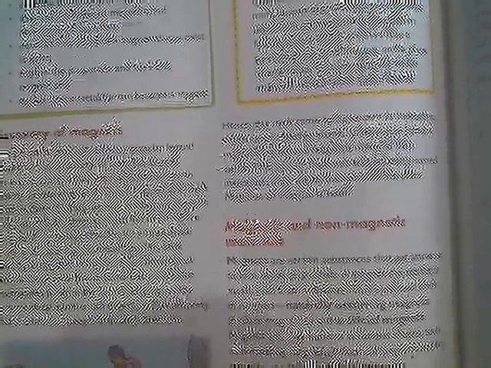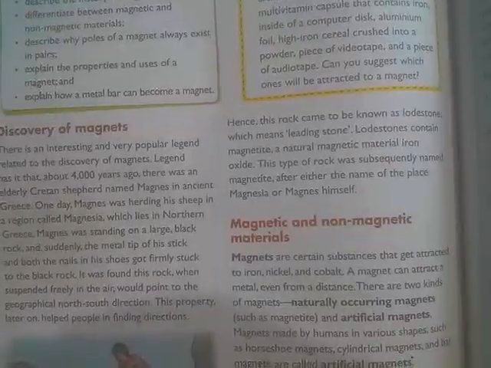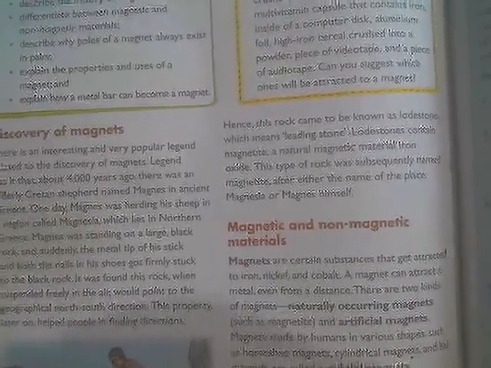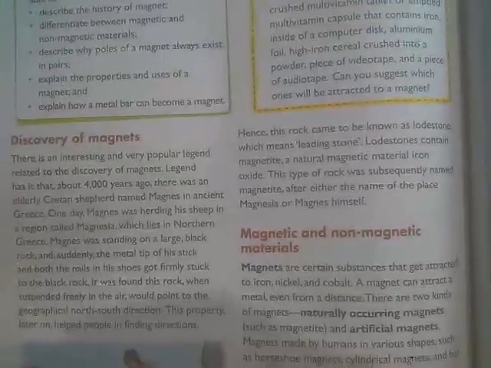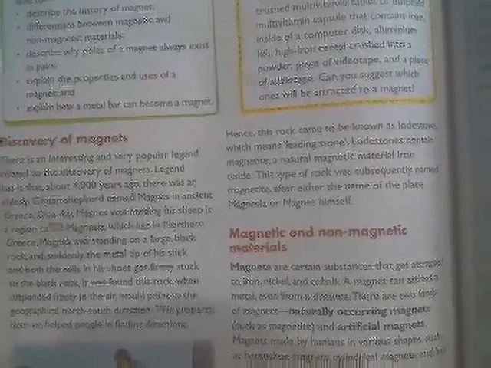The name might have been given from the person himself, whose name was Magnus, or it can be given from the place. The area where he was with his herd was known as Magnesia. So this was the brief history of magnet.